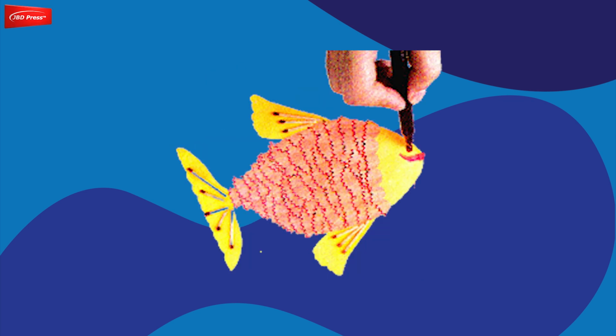Take a picture of a fish and fill it with pencil peels beautifully. Ask help from your teacher to provide you with pencil peels.